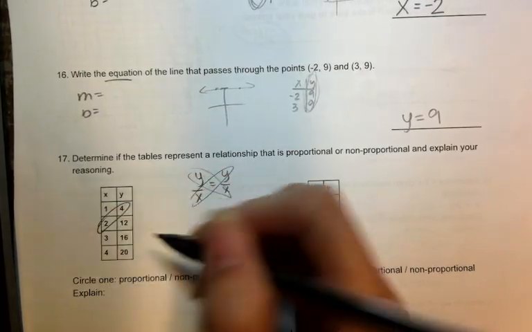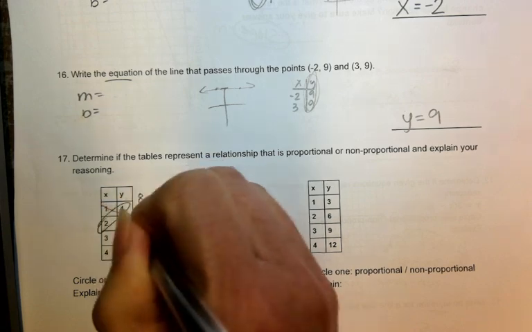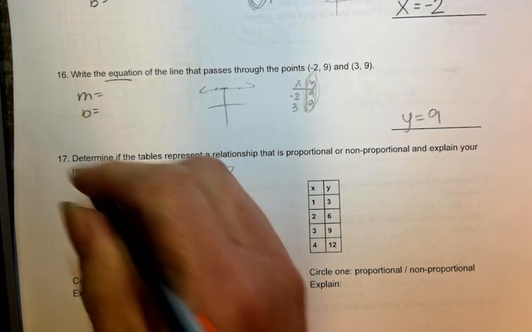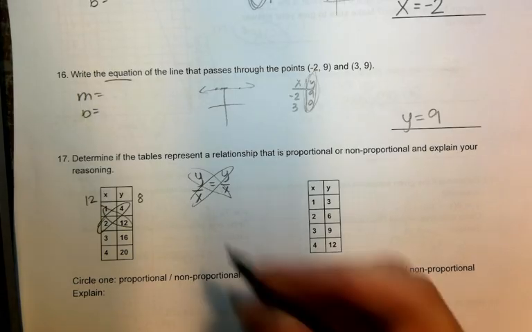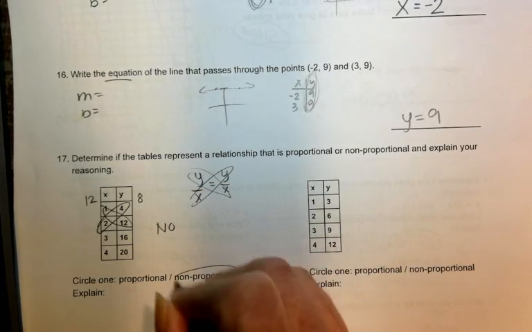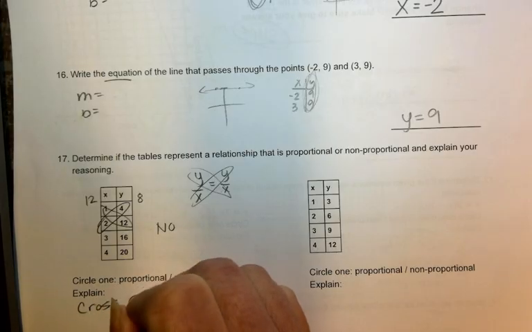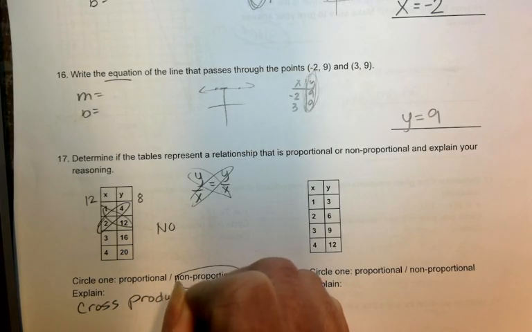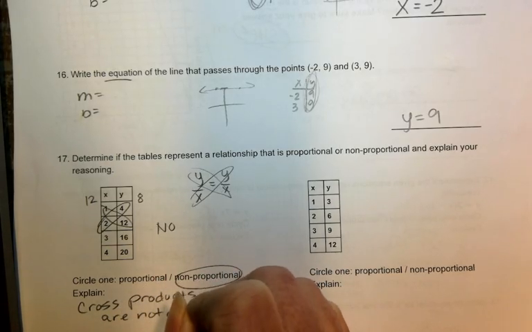So I'm going to cross multiply. 4 times 2, cross multiply, 12 times 1. Well, are those equal? No. So it is non-proportional because the cross products are not equal.